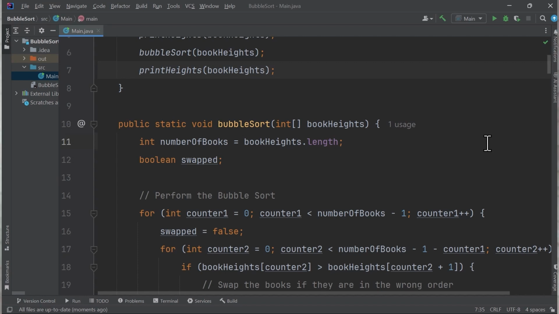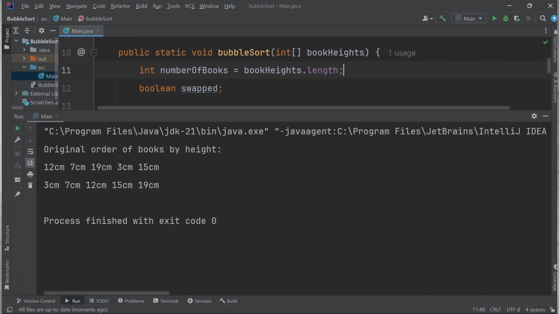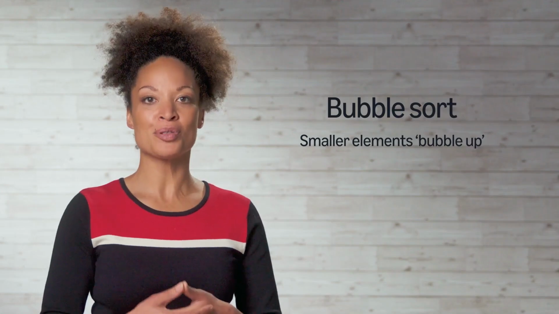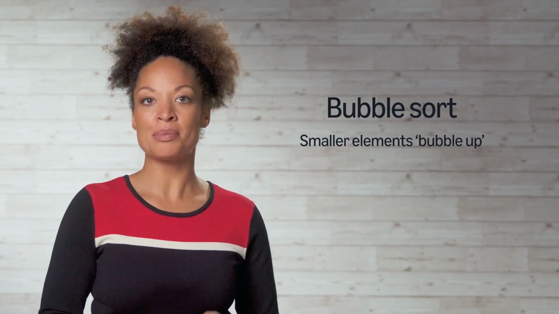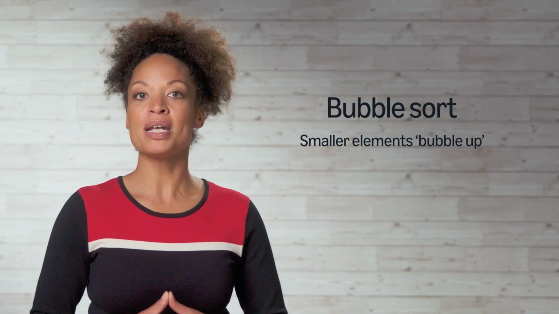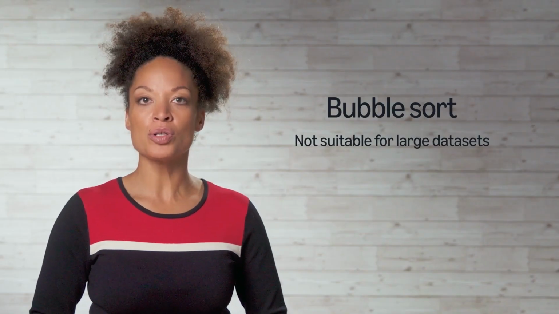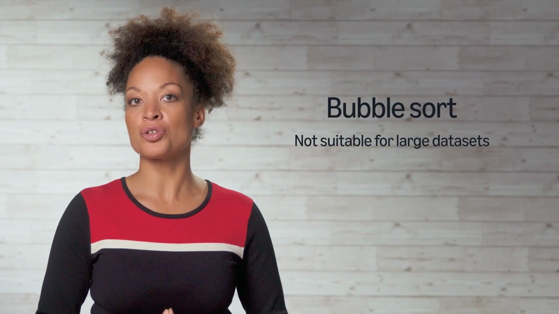Once you run your program, you'll have the following output, which lists the books in height from shortest at 12 centimeters to tallest at 15 centimeters. Great job! You now know how to use the bubble sort method in Java, which allows smaller elements to bubble up to the correct position through repeated comparisons and swaps. While it's simple and easy to understand, you also discovered that it might not be the most efficient choice for larger datasets. However, it's a great way to get started with sorting algorithms. It provides valuable insights into how sorting works and can be applied in everyday situations like organizing a bookshelf.